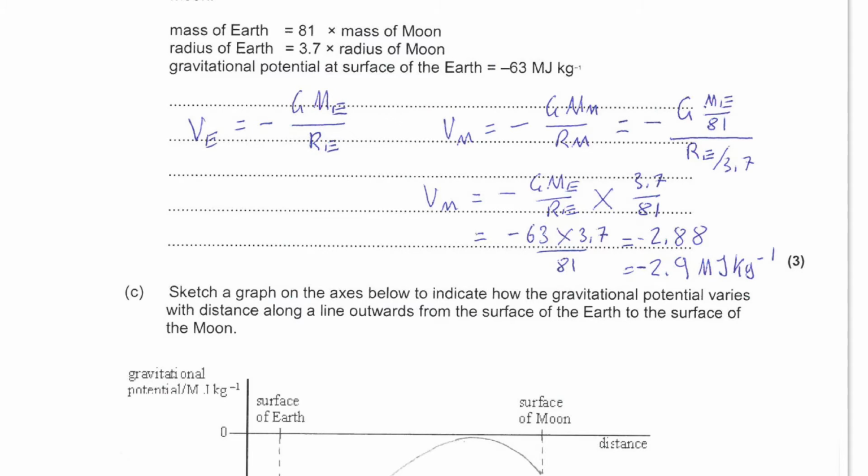Now, the useful piece of information that we have is the gravitational potential at the surface of Earth. So we're going to want to try and compare the Moon with that situation. So here is the expression for the gravitational potential at the surface of the Earth. And if we look carefully at this new expression, we can see this hidden within this expression here. So pulling out the constant, the mass of the Earth and the radius of the Earth from here, we are left with a factor of 3.7 divided by 81.